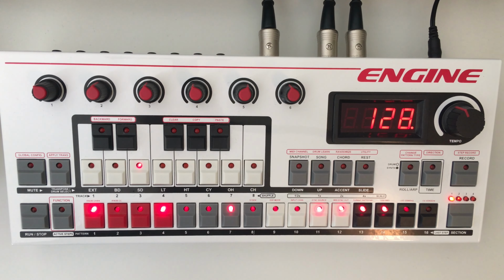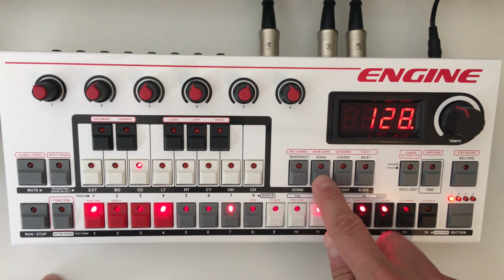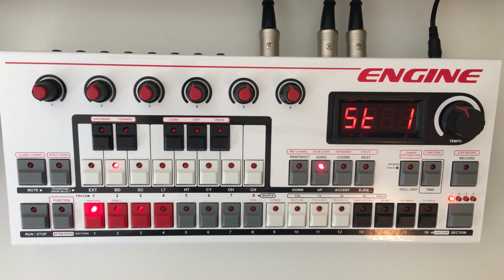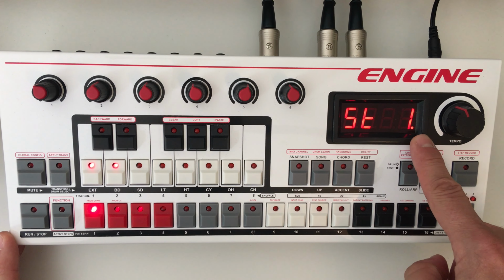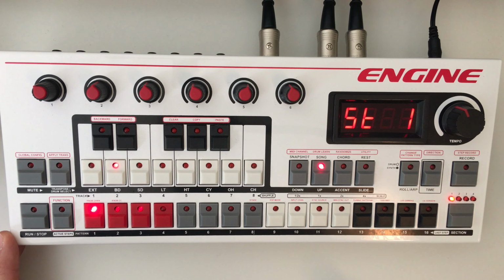Now I need to put those snapshots into an arrangement. To do that, I need to go into song mode. So I'm in song mode, and when you enter song mode, it will by default usually start you off at step 1 of the song mode. Effectively for each step you want to define the number of times the step is going to repeat and the snapshot that you're going to use.